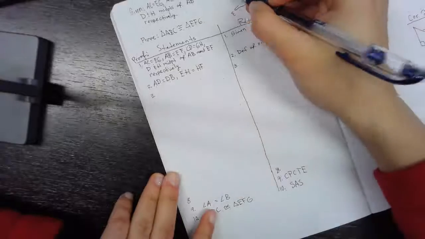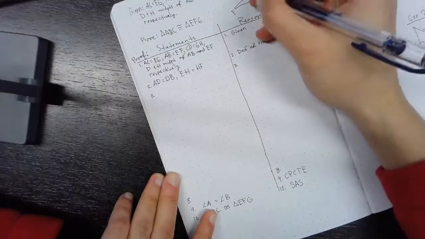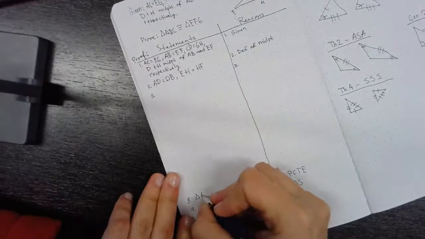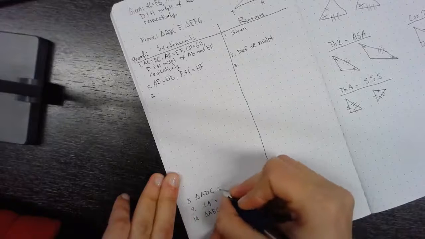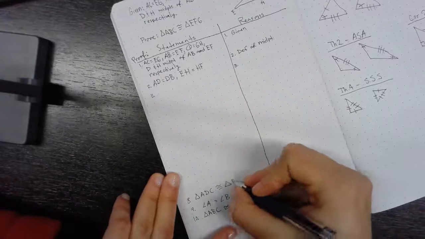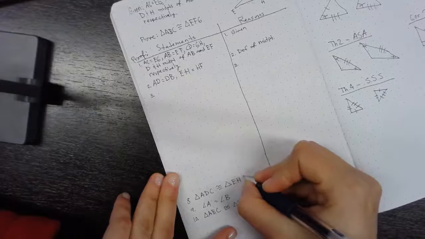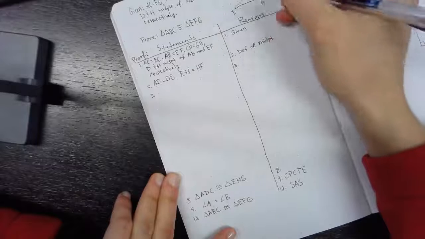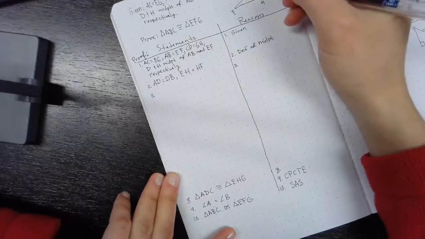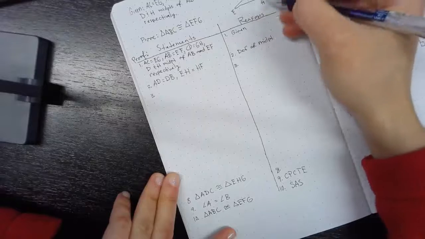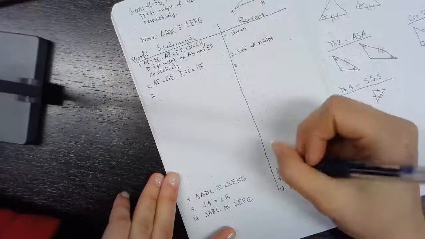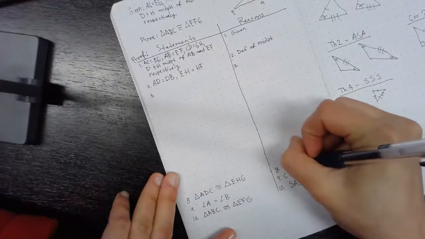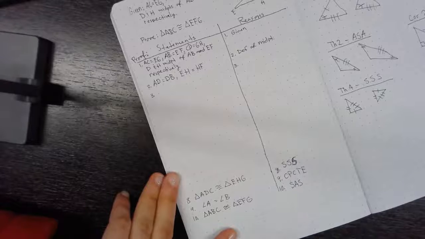And we're trying to prove triangle ADC congruent to EHG. Triangle ADC is congruent to triangle EHG. ADC, EHG, this one, this one. And we're trying to prove that because of side, side, side. So you can see, already here, I'm filling it in quite a bit. Side, side, side. There we go.